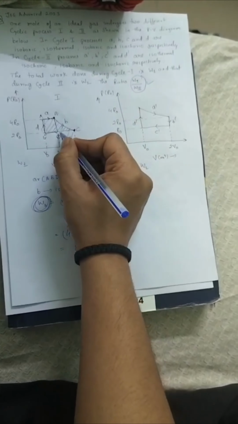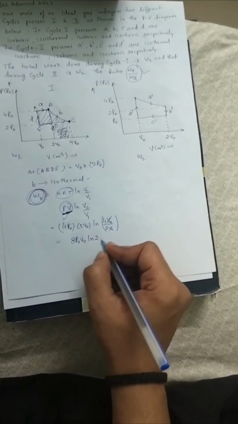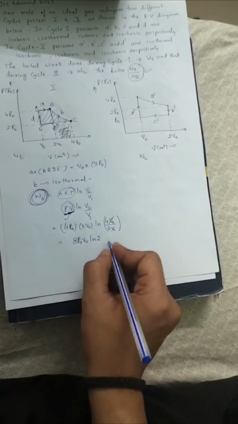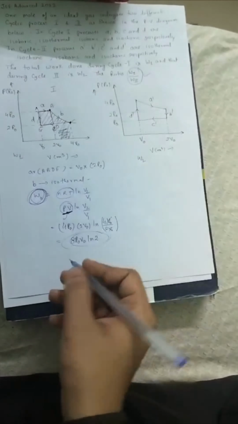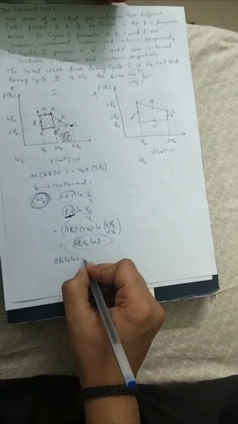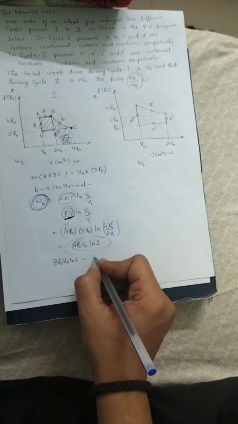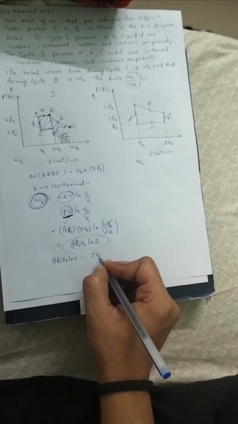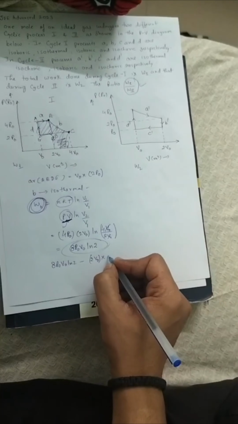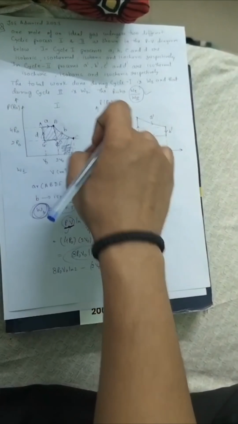You can see the region I am talking about. So this will be 8 P naught V naught ln 2 minus the region which we need to subtract, 2 V naught into this 2 P naught.